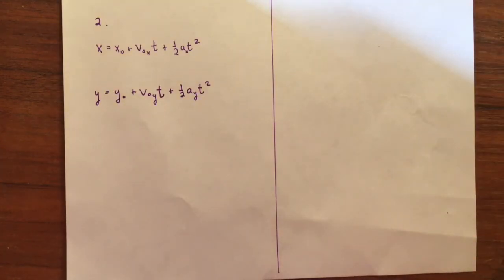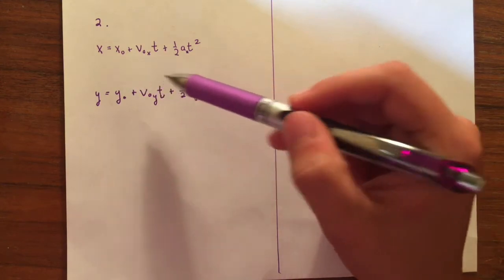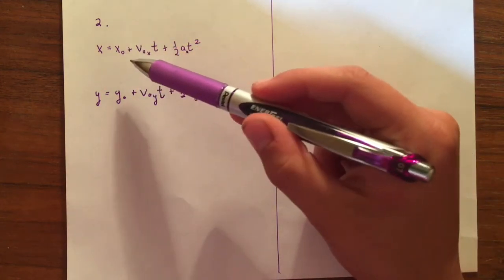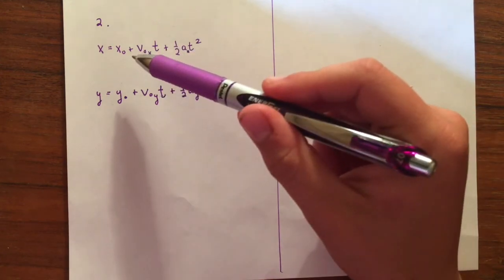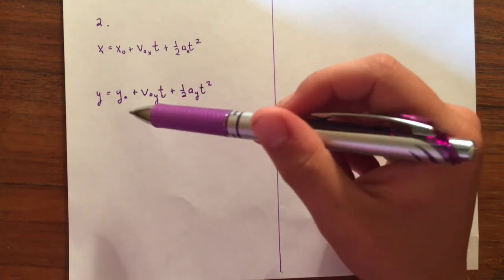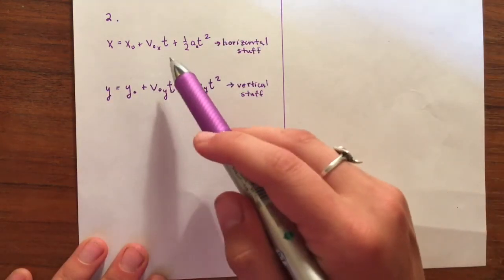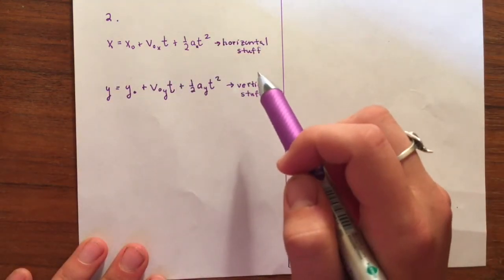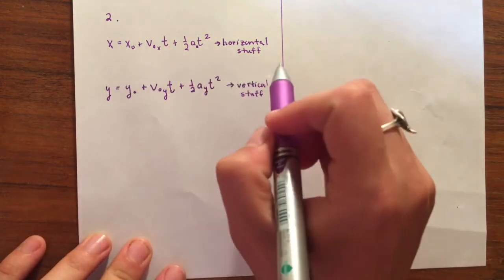Okay, on your equation sheet, the second equation looks like this top one. That is for horizontal stuff. As you can see, there are a bunch of x's. The same equation can be rewritten, replacing the x's with y's. And all that does is allow you to use the equation for vertical stuff. So I'm not going to redefine all the variables that you already know, but I am going to talk about the two new ones. So let's start with the horizontal stuff equation.